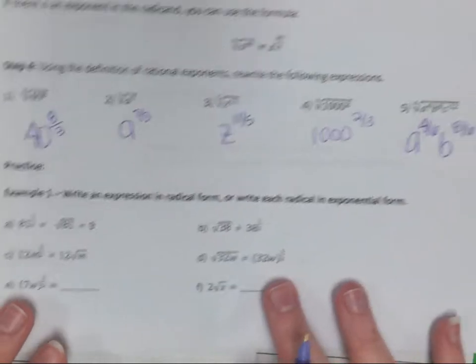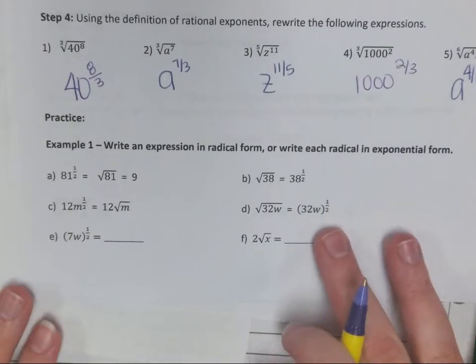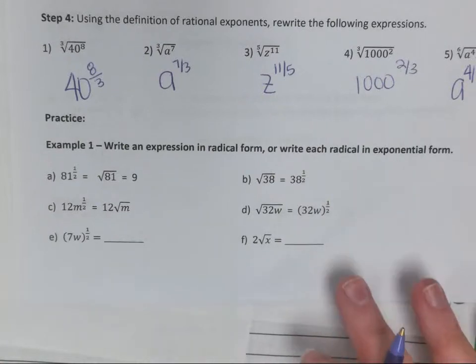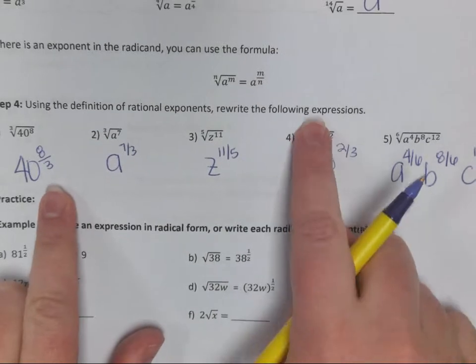Can you test to want us to simplify? Yes. Could you solve 1 and 4 too? Say that again. Could you solve 1 and 4? You could calculate 1 and 4, absolutely. But we just wanted to rewrite using exponents.